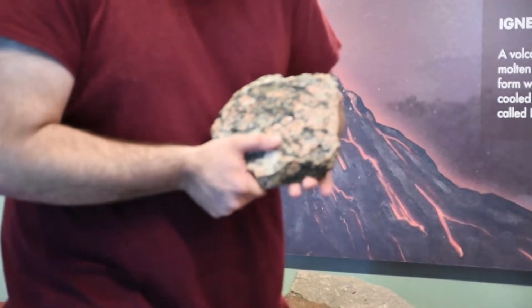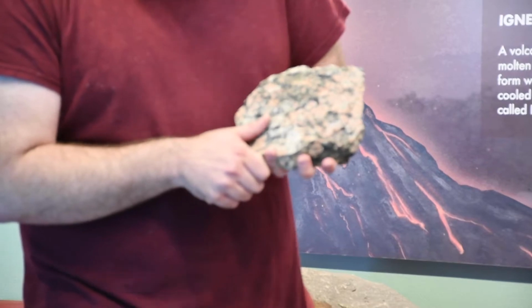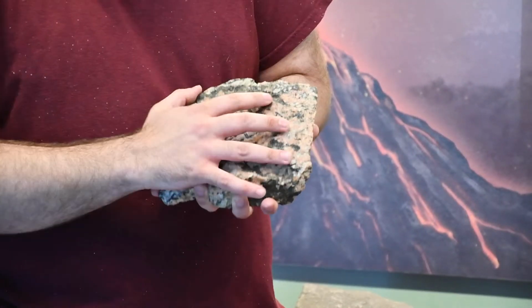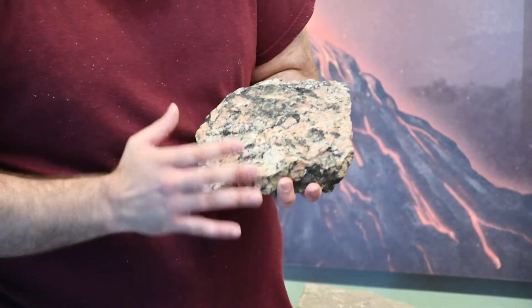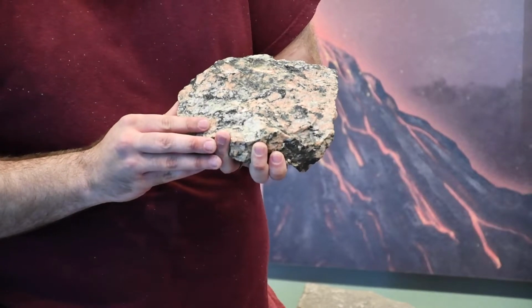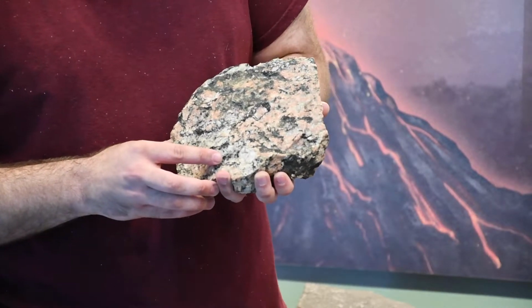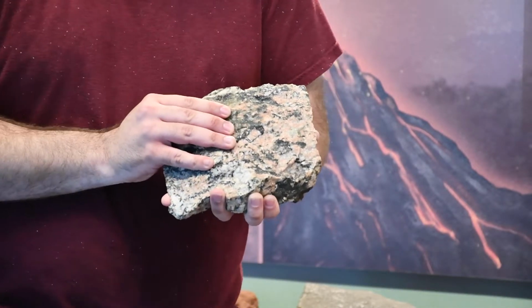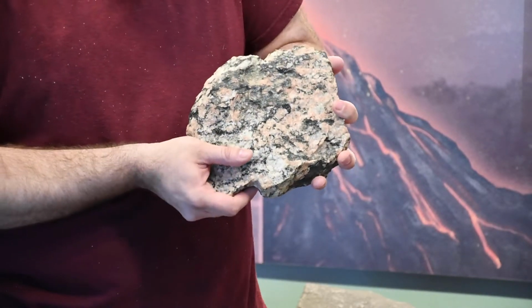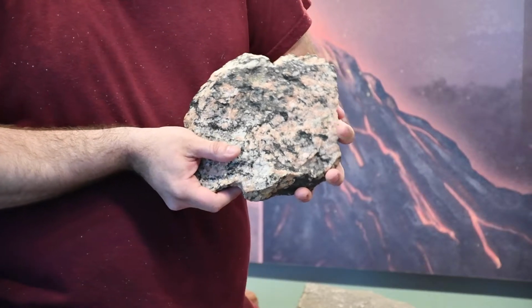Right here, we have a piece of granite. Now, this piece of granite was cooled in a magma chamber. And the way we know that is by all the colors and the size of the crystals you're seeing in here. So, you see three main colors in this piece of granite. The white in here is called quartz, the pink is feldspar, and the black is mica. Even as I move this in the light, you might be able to see some of the crystalline in here.